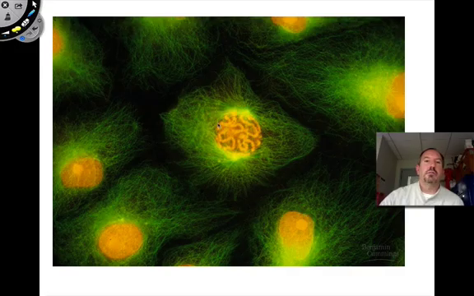So the cell's got to solve this. Step one is condense the DNA into chromosomes, but then you've got to be able to do something. You've got to get rid of the nuclear envelope, and so we're just going to have to wait to see what happens in the next episode of the cell cycle.